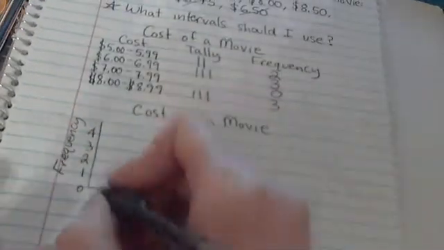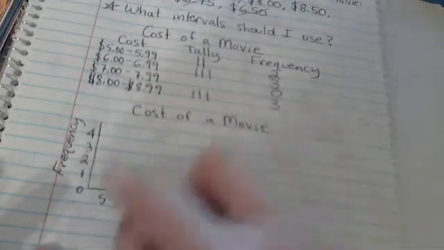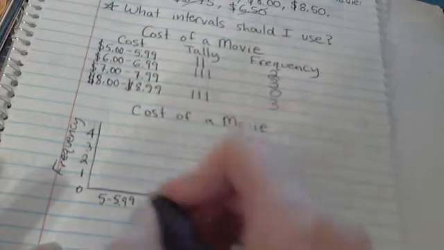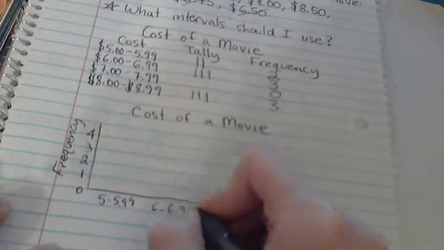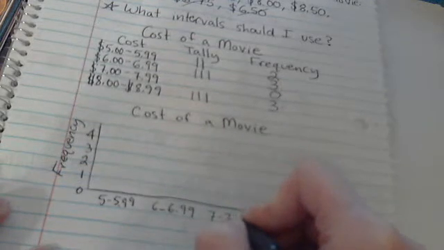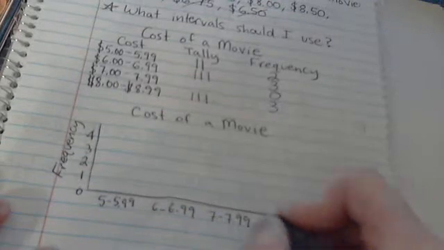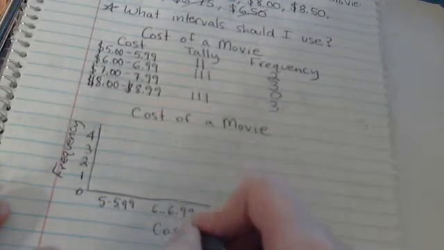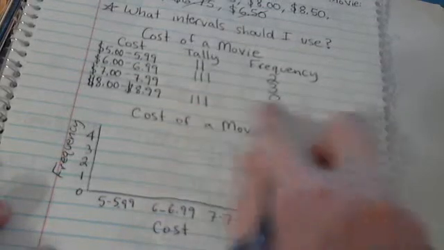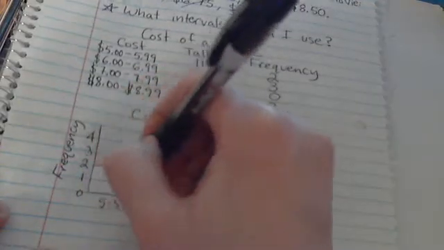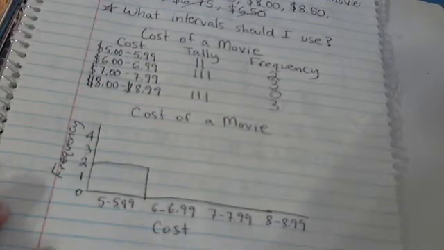And I'm going to do 5 to 5.99. Remember, these are my intervals. I'm just going to use the same ones that I did here. And then 6 to 6.99, 7 to 7.99, 8 to 8.99. And that's going to be my cost. All right. So how many things are between 5 to 5.99? Well, let's see, 2. So I'm just going to go up to the 2 and make a little, like a bar graph, except remember, no space.